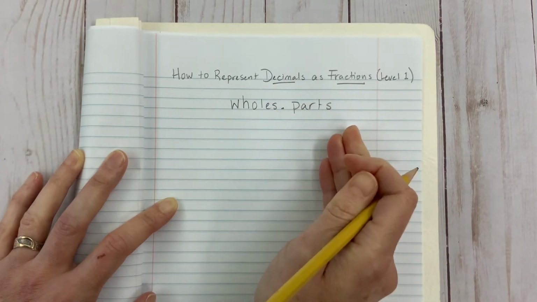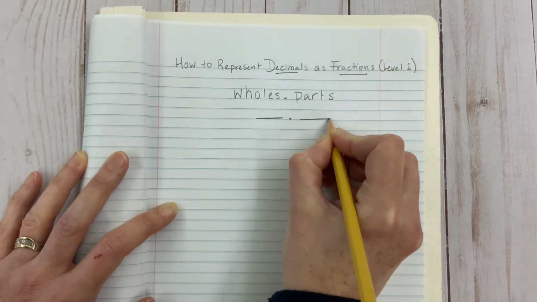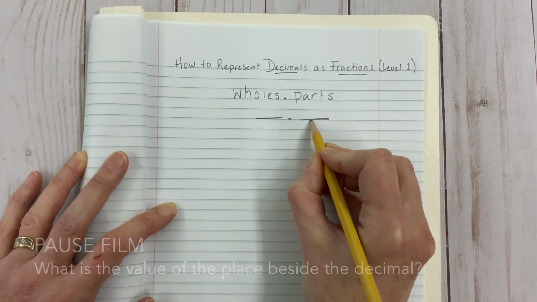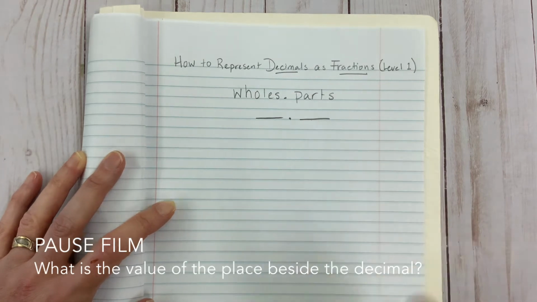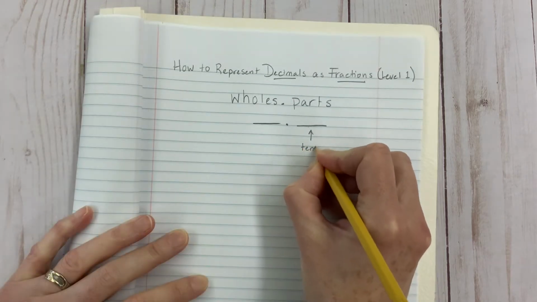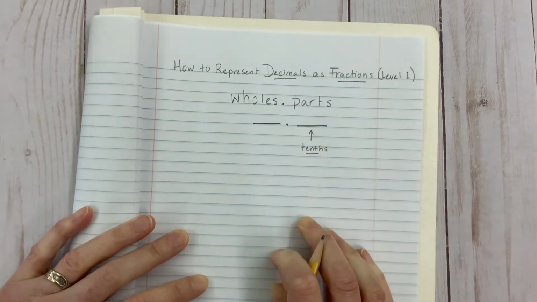Place value helps you know exactly where to put the parts if you recall. What is that space beside the decimal reserved for? Pause and see if you remember. The place right beside the decimal is where you put tenths.